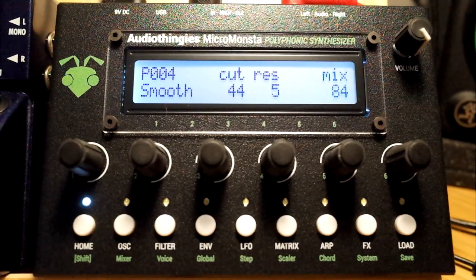And on the back side, we have the power connection for 9V DC. We have a USB connection for MIDI in and out, firmware update, and also for transferring wavetable files. You also have 2 MIDI connections for MIDI in and out, and 2 audio outputs for the left channel and right channel. And if you just use the left channel like I'm doing in this video, you get a mono audio output. And on the front panel, you have the volume control in the top right corner.